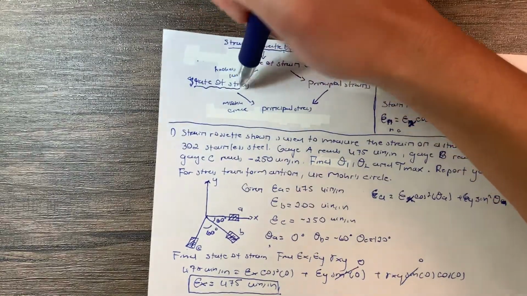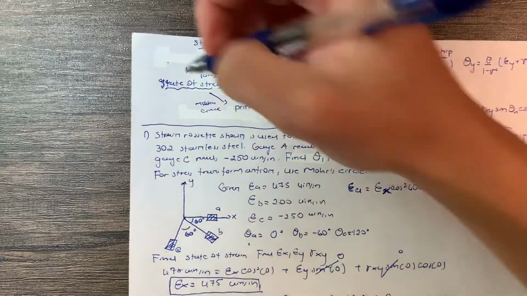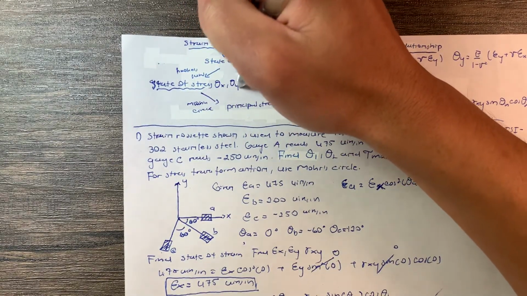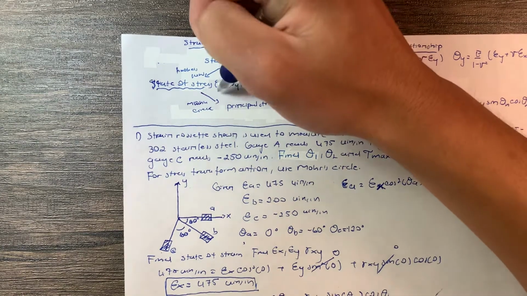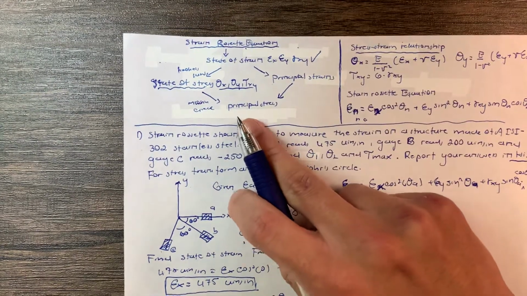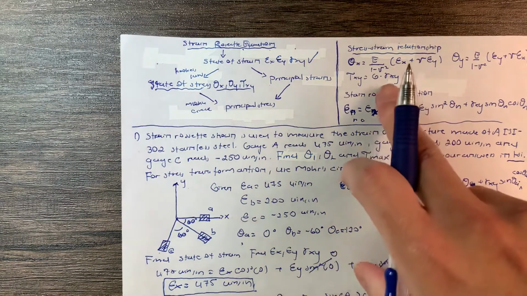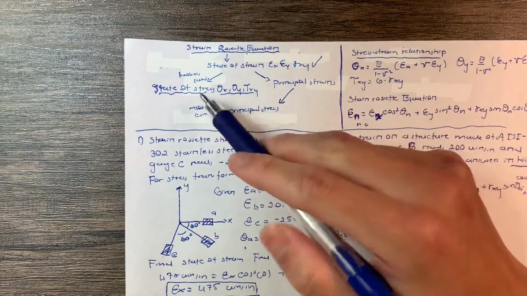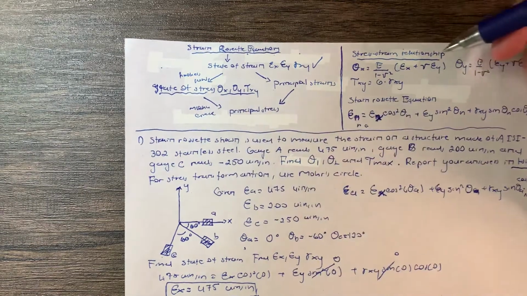stress. And to do that, which is essentially just sigma x, sigma y, and tau xy. That's basically what state of stress is. And the relationship that governs and relates the state of stress and the state of strain is Hooke's law.